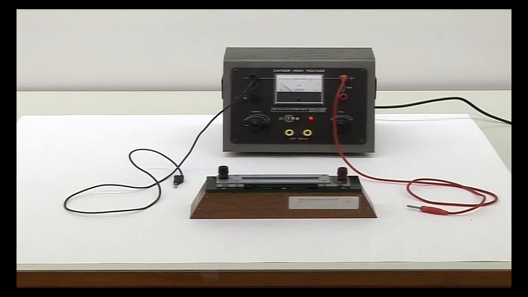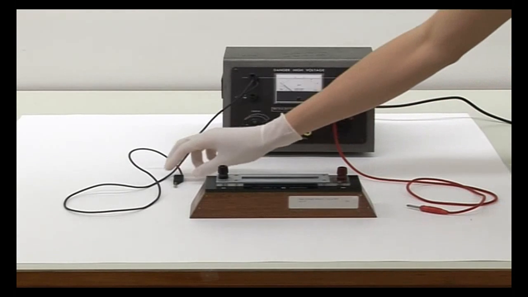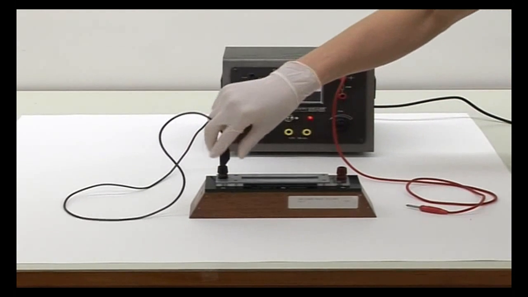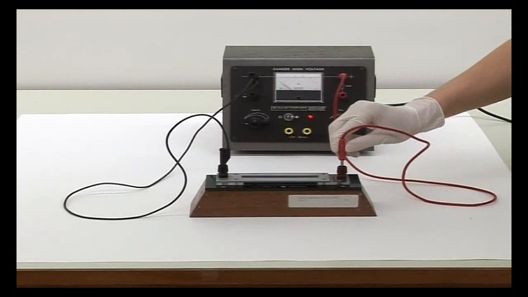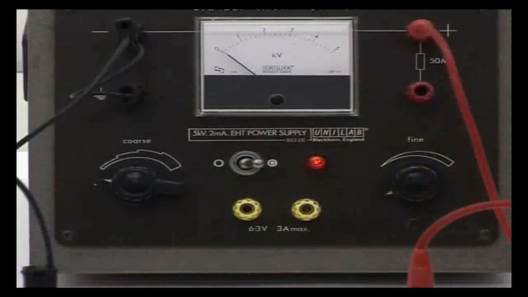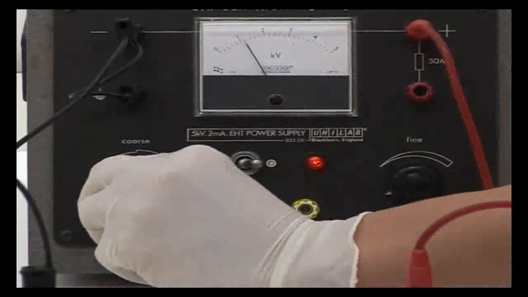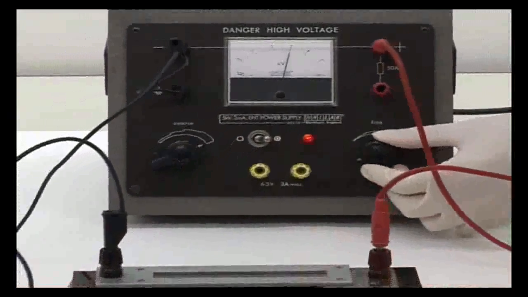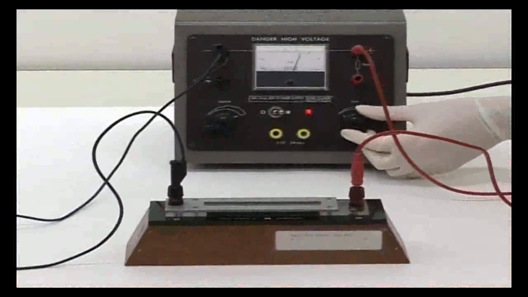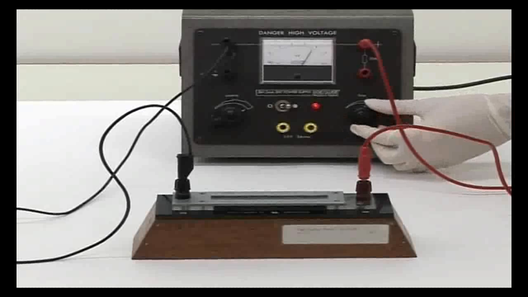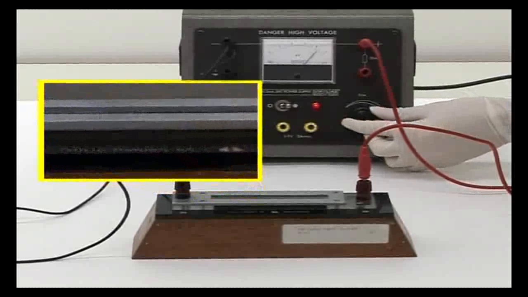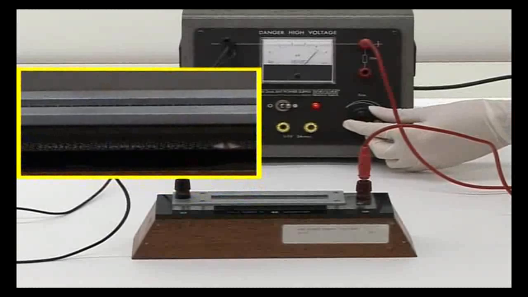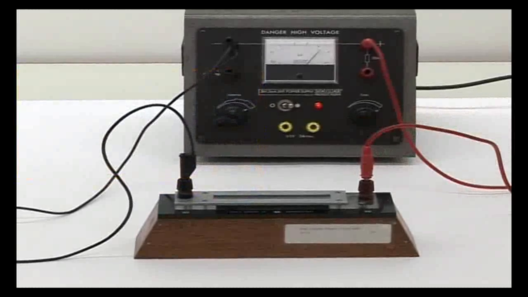In this experiment, we will compare the ionizing power of alpha, beta, and gamma radiation using a spark counter. Connect the spark counter to an EHT supply. Gradually increase the voltage until sparking occurs. Then reduce the voltage slightly so that sparking just stops.